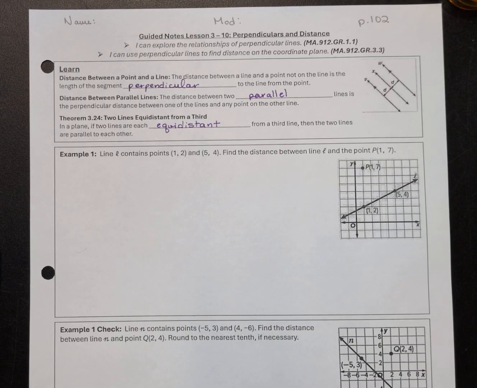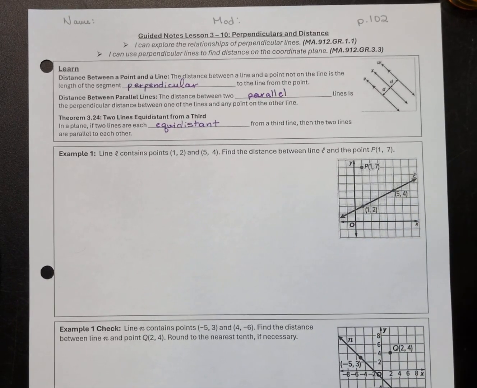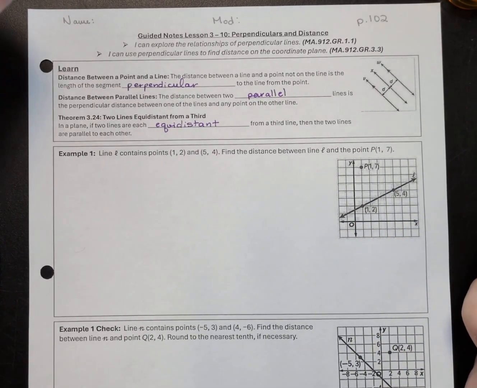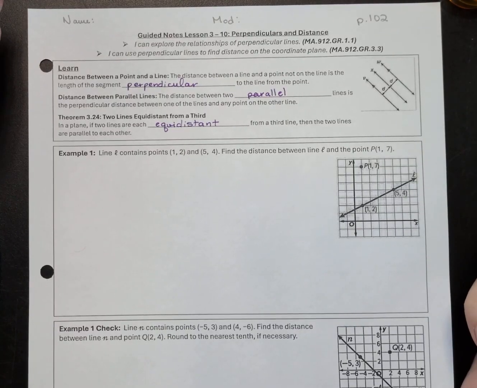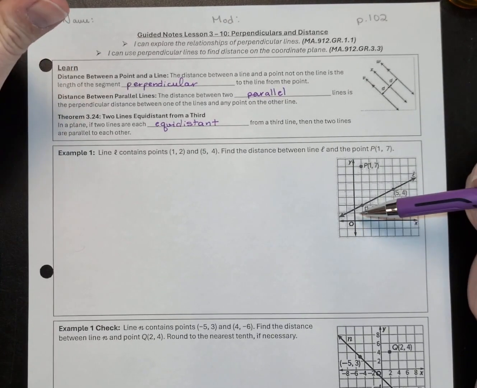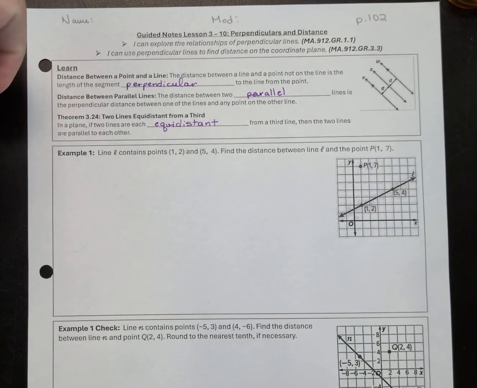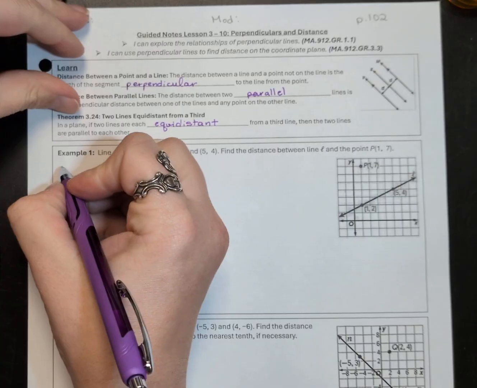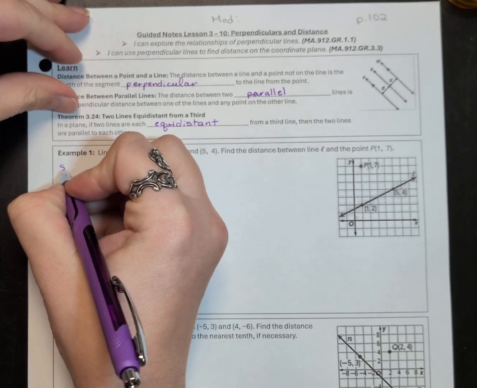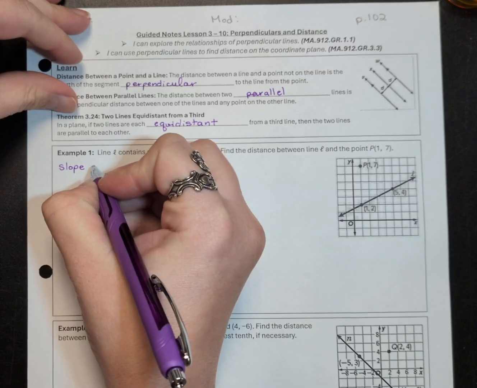So, step number 1, I need the equation of this line. So, what should we look for first? The y-intercept. So, we need the slope and the y-intercept. Can you, with 100% certainty, tell me the y-intercept? No. Can you find me the slope, though? Yeah. So, let's see. I think it's 1/2. I think it might be 1/2. You think it might be 1/2. But you don't know.